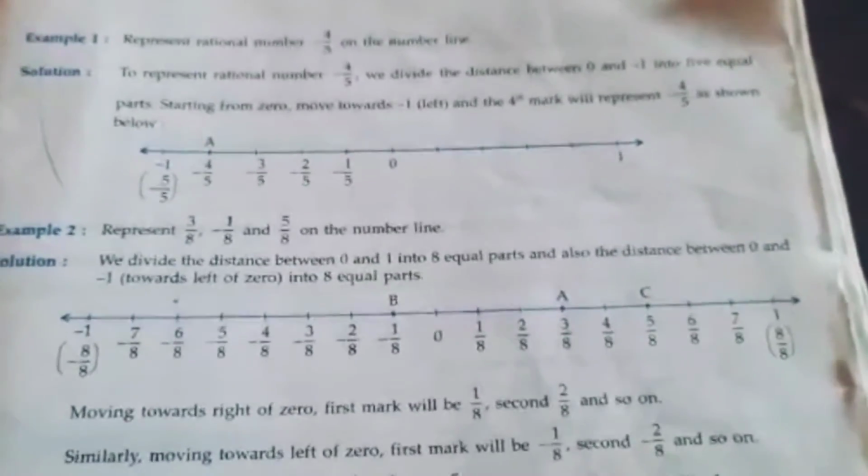Example first. Represent rational number minus 4 upon 5 on the number line. So let's start. To represent rational number minus 4 upon 5, we have to divide the distance between 0 and minus 1 into 5 equal parts. Starting from 0, move towards minus 1, you have to move left, and fourth mark will represent minus 4 upon 5 as shown below. So you have to do like this.